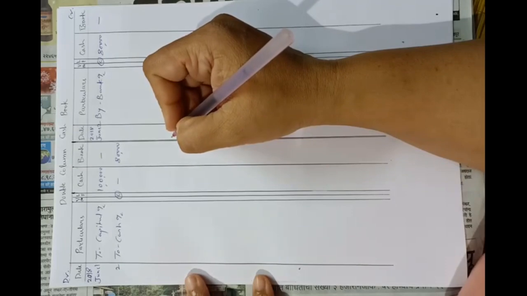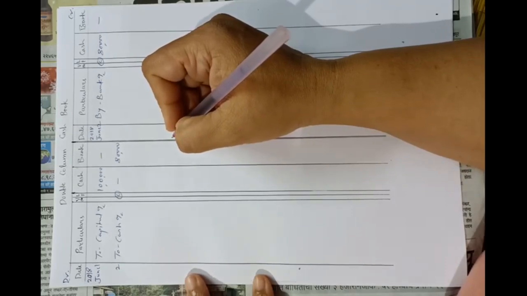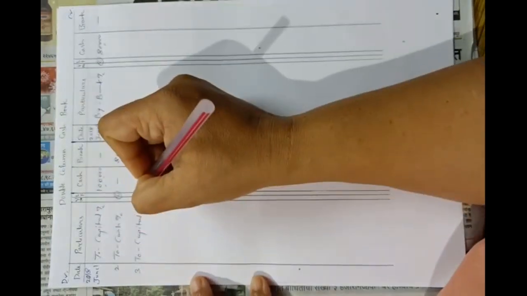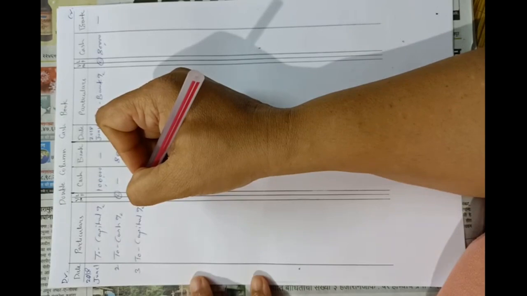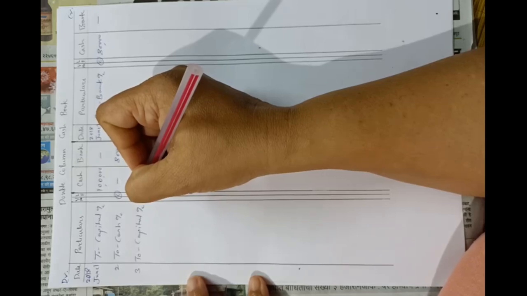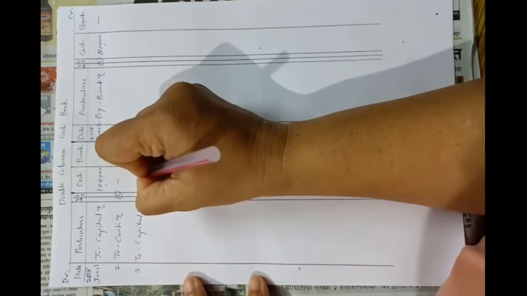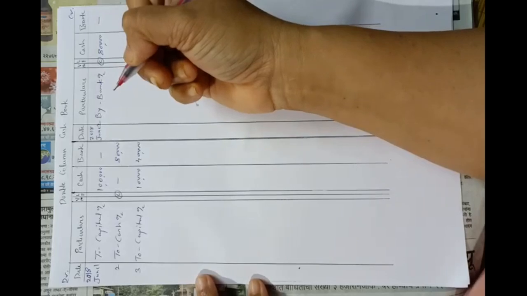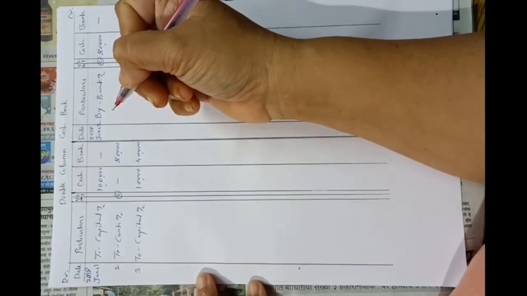3rd June, further capital introduced rupees 50,000, out of which 40,000 rupees deposited into bank. So this is the additional capital introduced to capital account. Again additional capital it is. The owner has introduced total rupees 50,000, out of which 40,000 deposited into bank. So 10,000 will be in cash box and 40,000 will be deposited into bank.